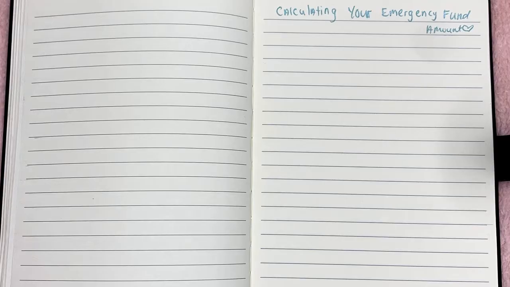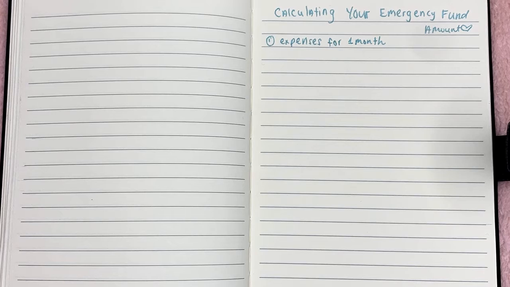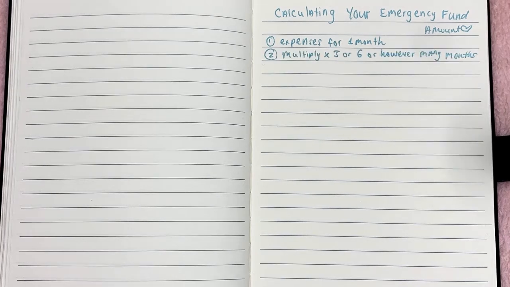Calculating your emergency fund amount. Here we are planning how much money we want to have available in the event that there is an emergency. This will look different for everyone as we don't have the same expenses. For example, I don't have a car, so I don't have to plan what I'm going to do if my car breaks down. The first step in calculating your emergency fund amount is to calculate your expenses for 1 month and then multiply that times 3 or however many months you want to save for.